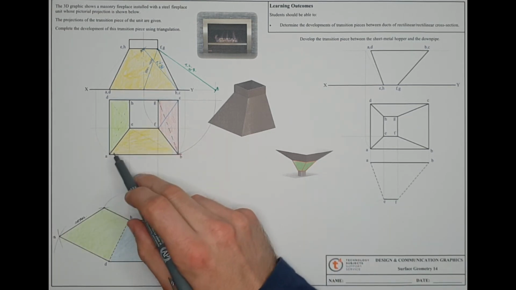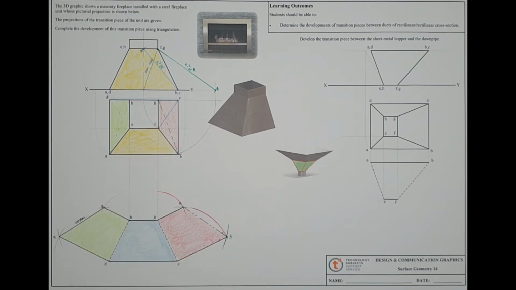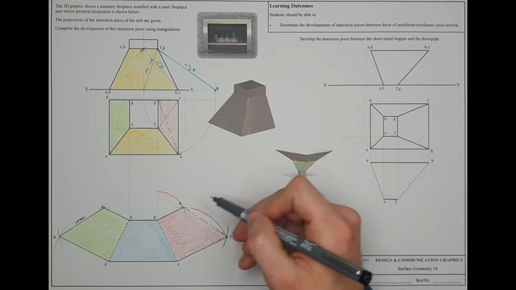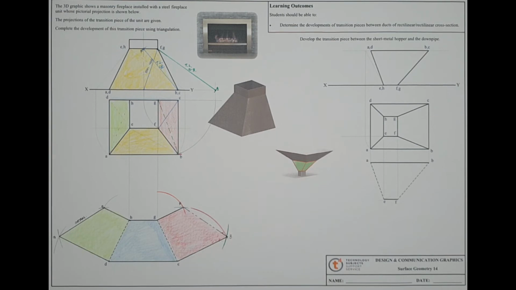So I just need to go ahead and find points A and E. Now I already have them here on the green. That's no good to me though. I need A out past B. I need E out past F, and I'll draw my yellow surface here. A couple of true lengths and we're good to go with this one.